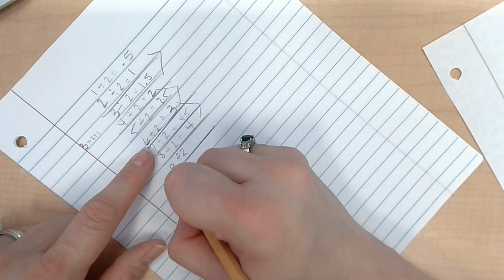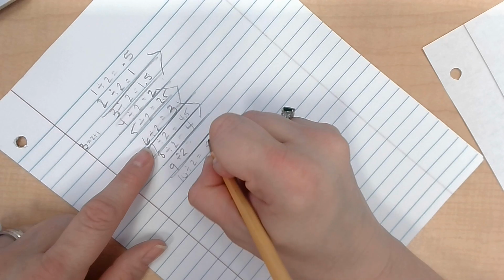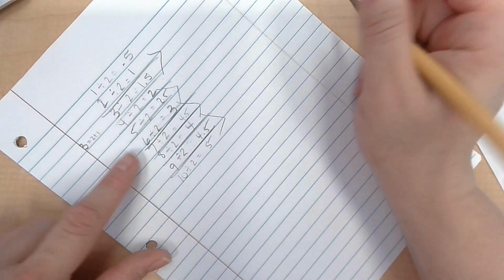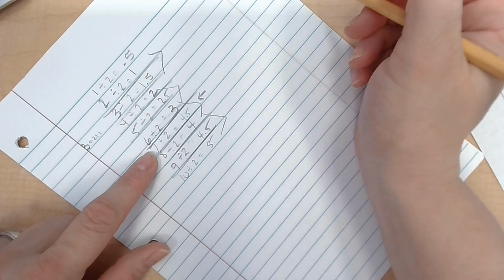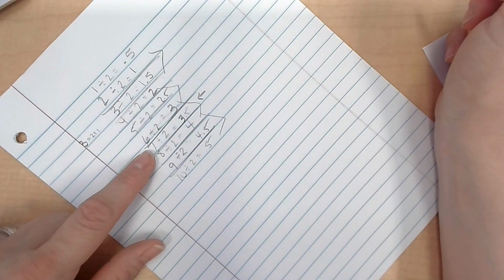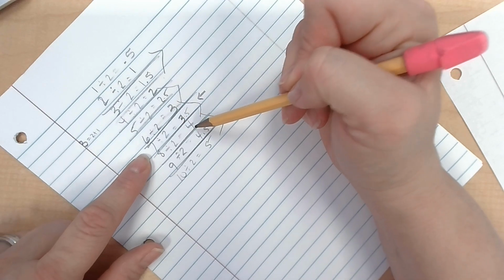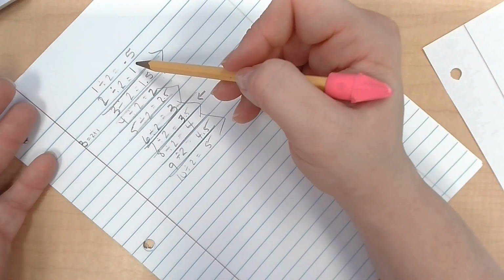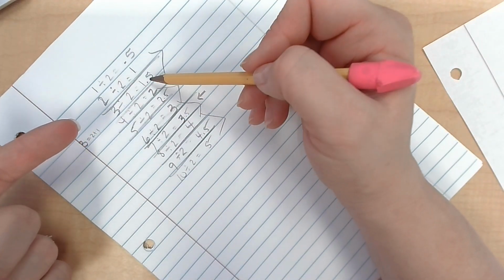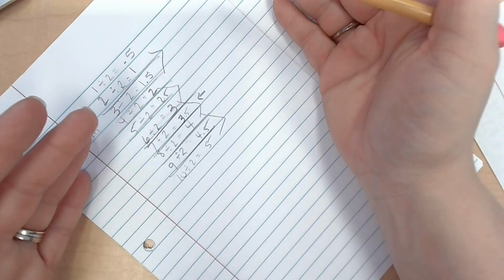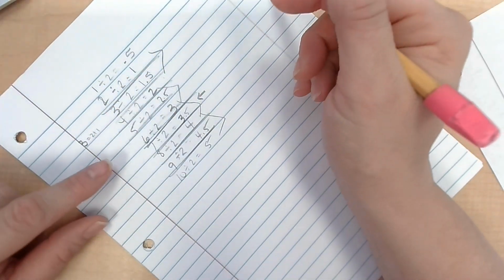3.5. What's halfway between 4 and 5? 4.5. So halfway between 4 and 5 is going to be that. 1, 1.5, 2, 2.5, 3, 3.5, 4, 4.5. Okay, got it. This is also 10, 15, 20, 25, 30, 35, 40. We're just adding a 0 on the end. Okay, moving the decimal, if that makes sense to you.